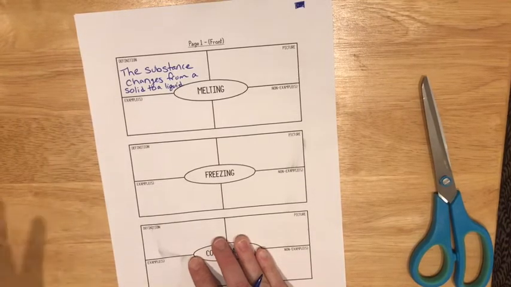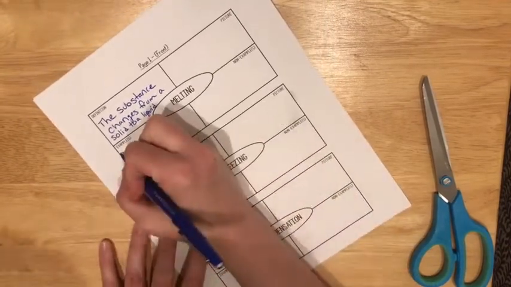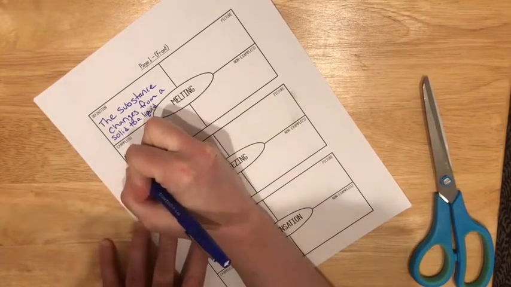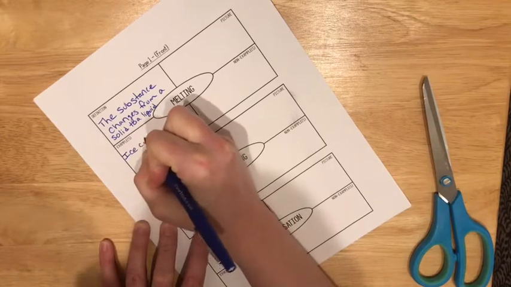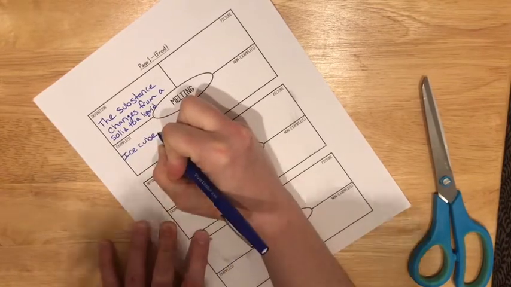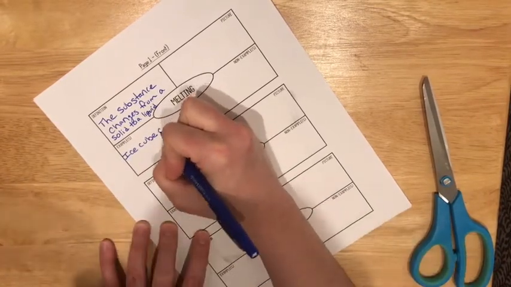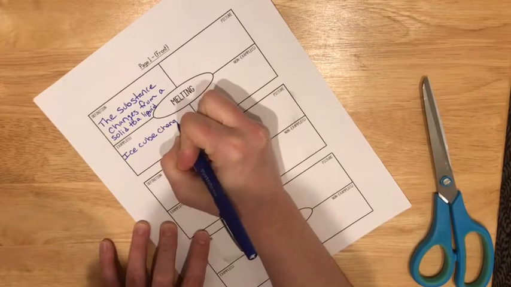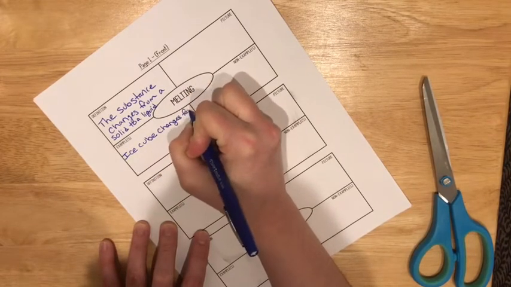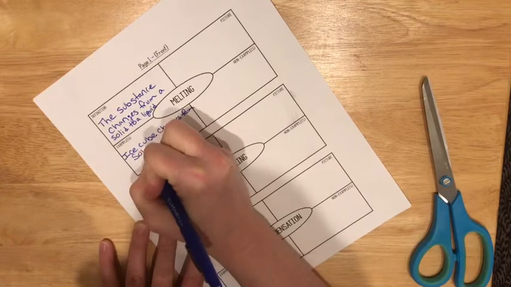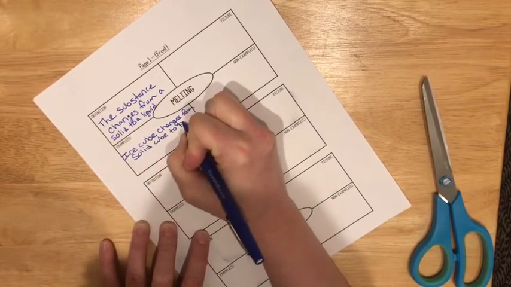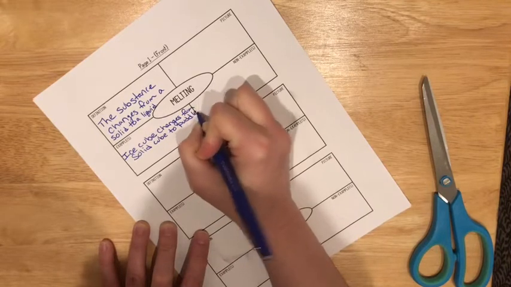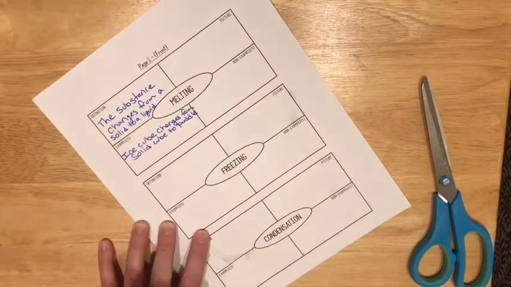So the most common example that we do is an ice cube melting. So I've written down that an ice cube changes from a solid cube to a puddle.